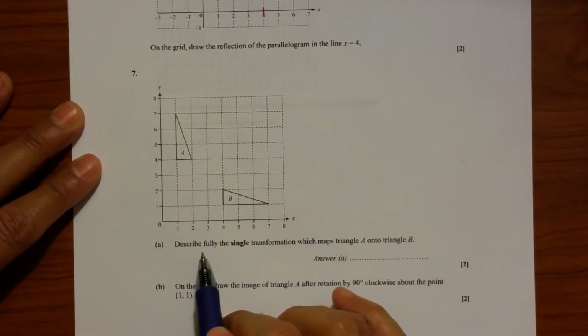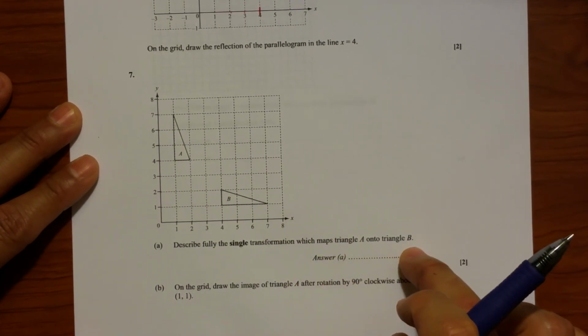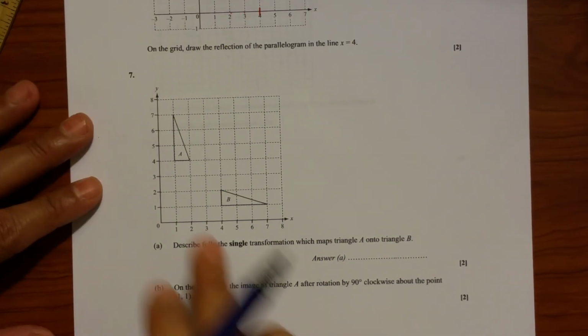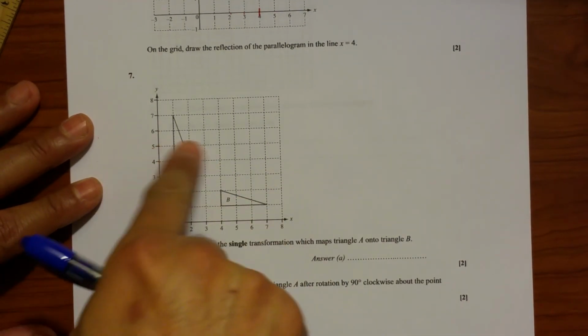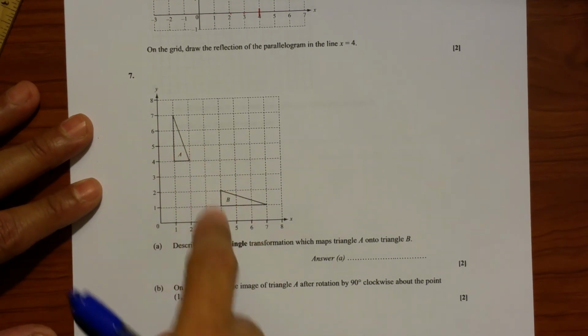It says right here, describe fully the single transformation which maps the triangle A onto B. Now this one was a tricky one. It's a reflection, because that's the only way I could get this to turn over. If I move it down, it doesn't match.